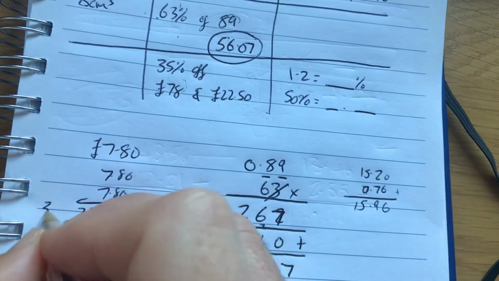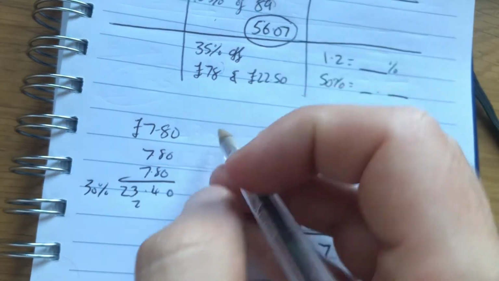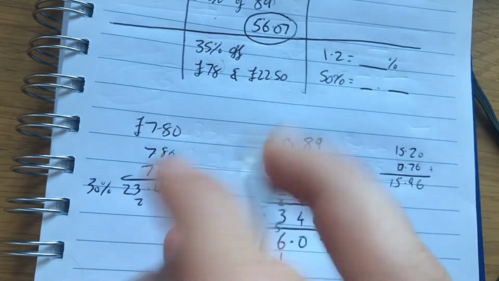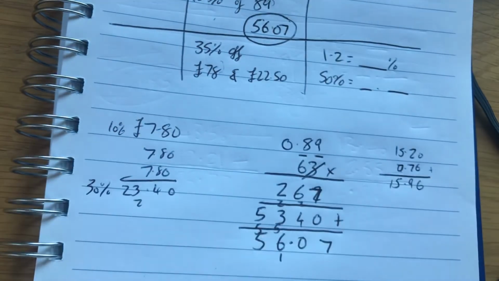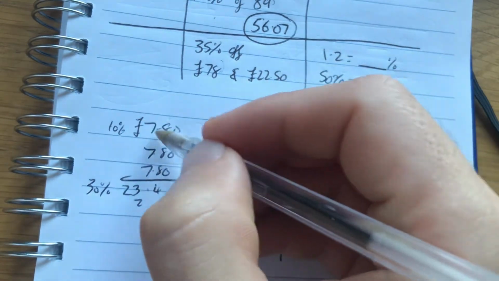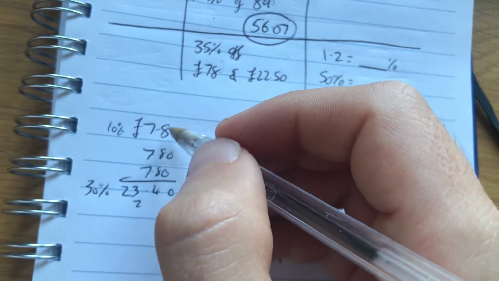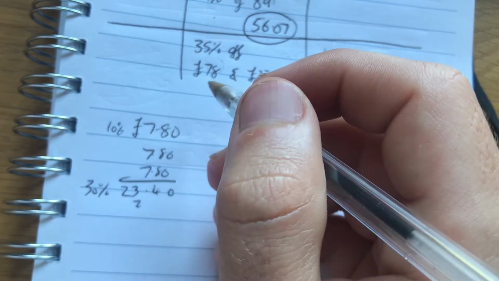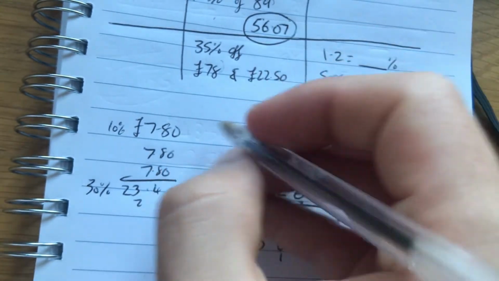Oops, sorry. So that's 30%. You need 5%, so that's 10%. So £7.80 was 10%, wasn't it? So 10%, 5% would be half of that. So half of £7.80 would be. Oh, my brain's gone completely blank. You can always divide it by 2, couldn't you?